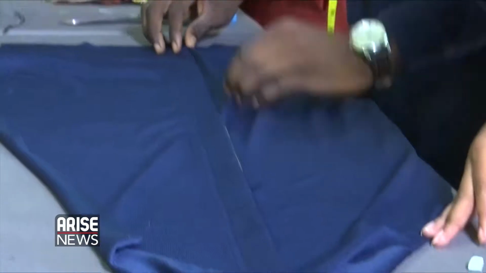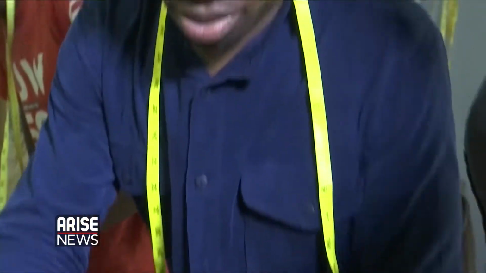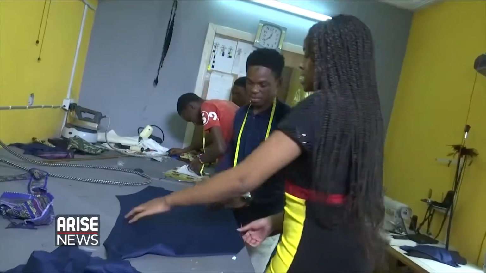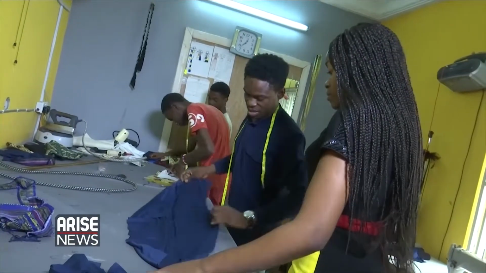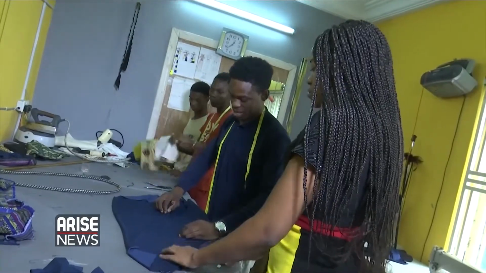So how we get the perfect finish from our tailors here is that when we bring them in, we train them from scratch. We give them pieces to try and work on with maybe Ankara material or plain material, and just get them to the type of quality that we want for our customers here. Sometimes it can take months to train them, but we try and keep them on the job and keep them up to date with everything.